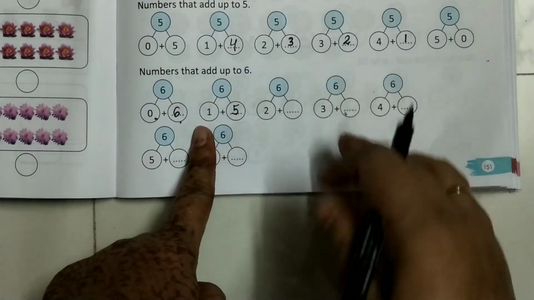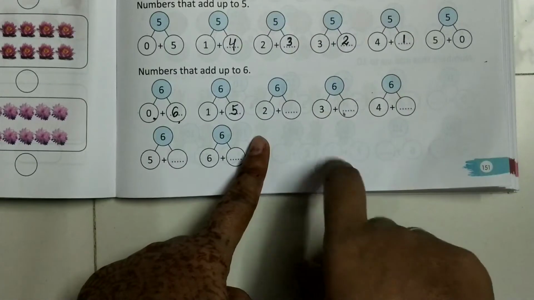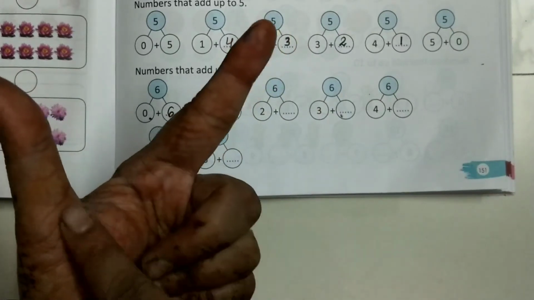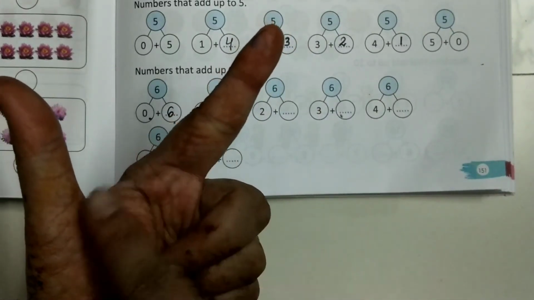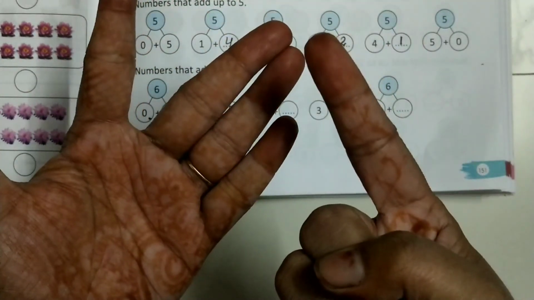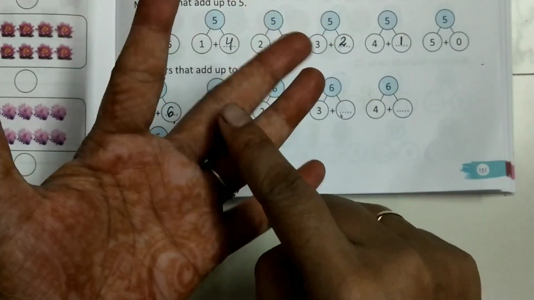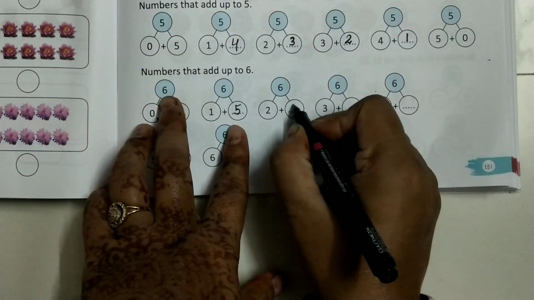Write down here. Okay. If we have 2 and we want it to be 6. So how many fingers or numbers should we add? Here we have 2 and we want it to be 6. So 1, 2, we already have, 3, 4, 5, 6. So how many fingers do I add? 1, 2, 3, 4. So write down 4.